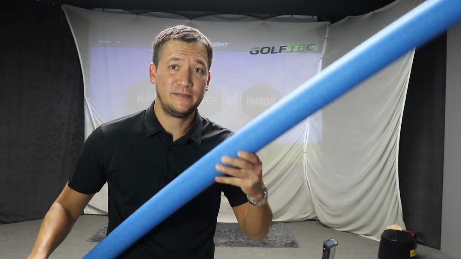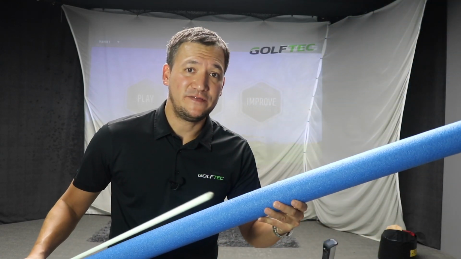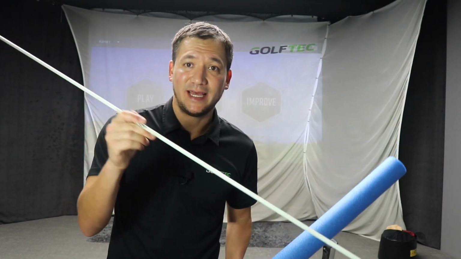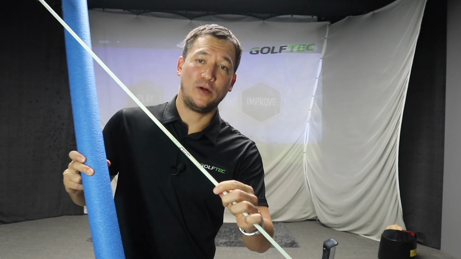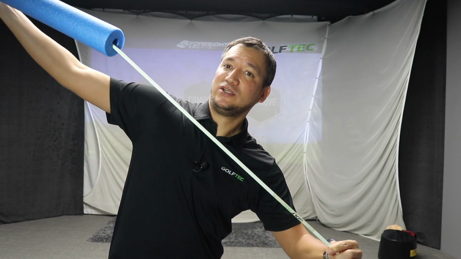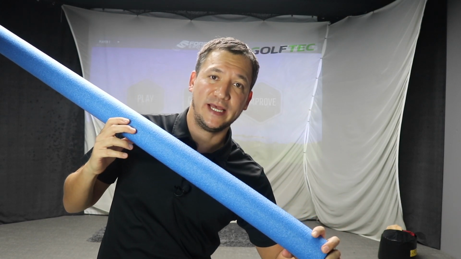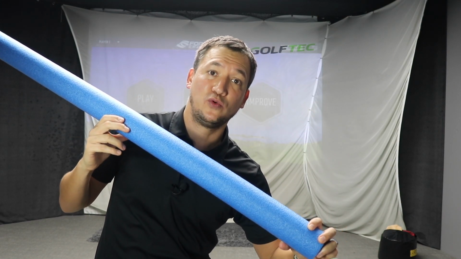Now, if you are unable to get your hands on a Tour Striker Plane Station, it is of course perfectly okay for you to use a tour stick and a noodle. All you have to do is find yourself a ball basket at the range, stick that tour stick into that ball basket, and just place the noodle over it. It'll basically simulate what the Tour Striker Plane Station would otherwise do for you.